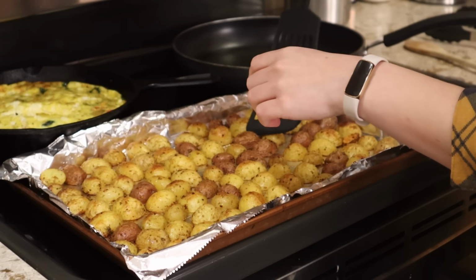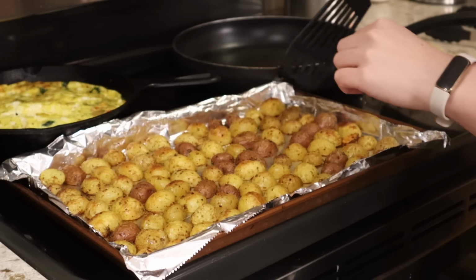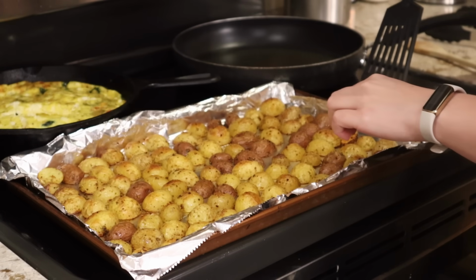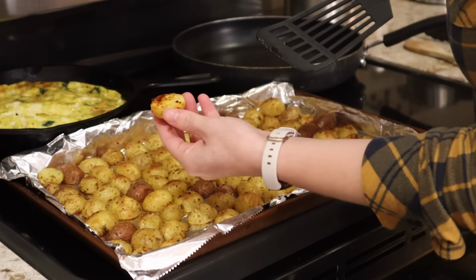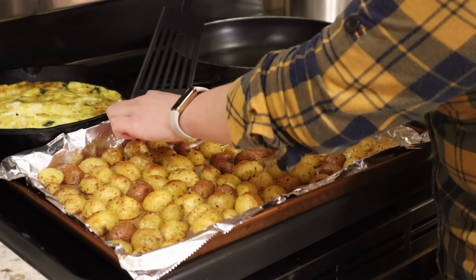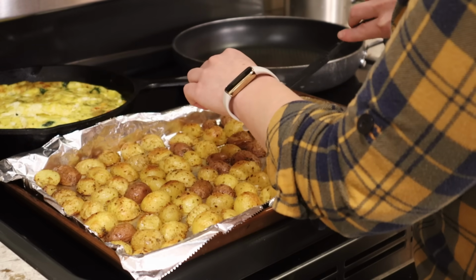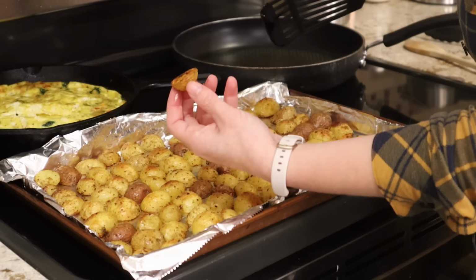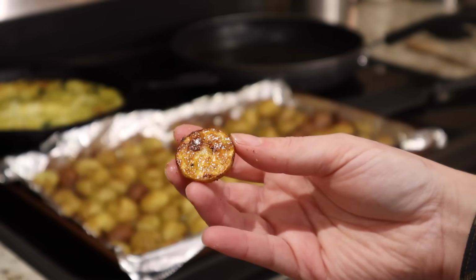I'm just checking on the potatoes to see how brown they are. Some of them are kind of sticking a little bit. They should release as they cool. This is nonstick foil, but let's check on a couple of them. Yeah, I'd say those look pretty good. That is pretty much exactly what I was going for on the potatoes.